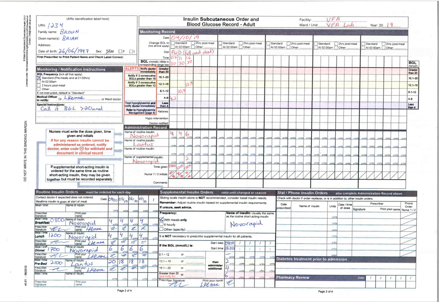Generally, we want to take the blood sugars within 30 minutes before the meal arrives on the ward. So at 7:30, the blood sugar was 4.2, and then at 8 o'clock, the nurse administered 4 units of NovoRapid. You can see there are 2 nurse initials here because it takes 2 nurses to check and administer the insulin.